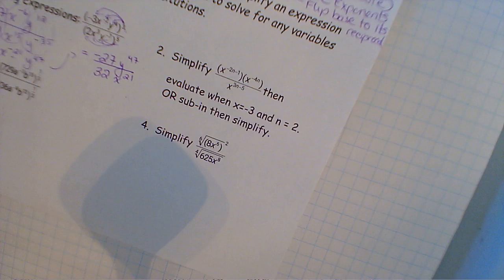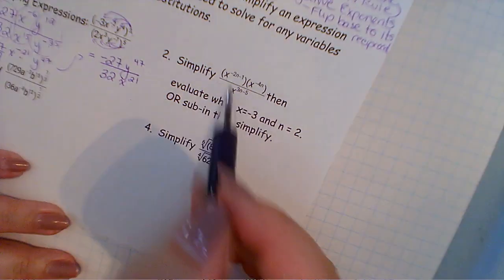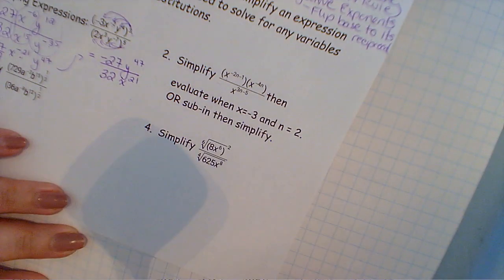Question 2 says, simplify, then evaluate, or sub in and then simplify. It gives you what x is. If you didn't know what x is worth and what n is worth, you would just deal with the x's as x's. And again, we're going to go through our steps. So I'm going to do this on the back here.